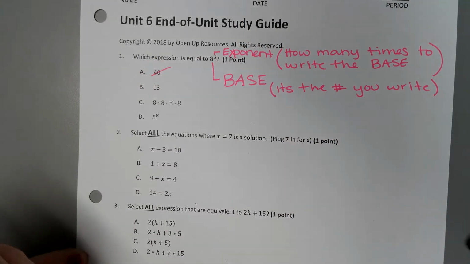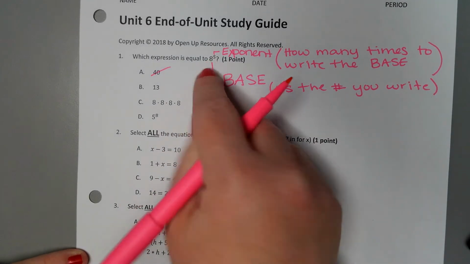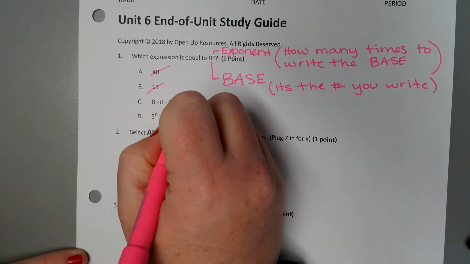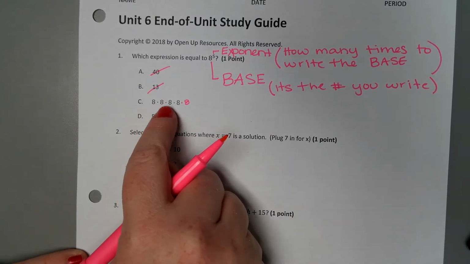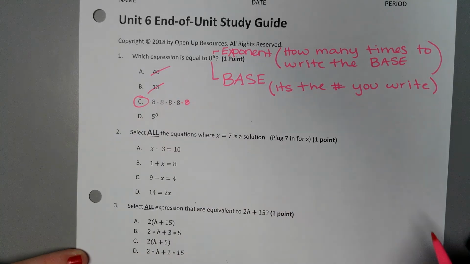So it can't be 40, because 8 times 8, 64 times 8, 200 something times 8, that's not adding. Can't be 13, because that's 8 plus 5. This next one should have 5 of them. I did it wrong. 8 times 8 times 8 times 8 times 8. There's 5 of them, and 8 is our number. So that means it is C.